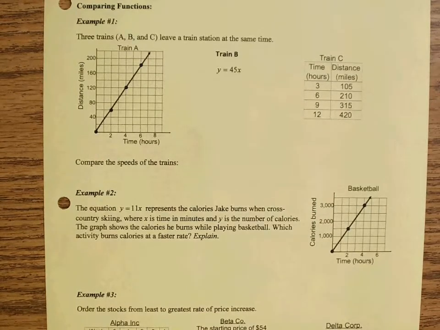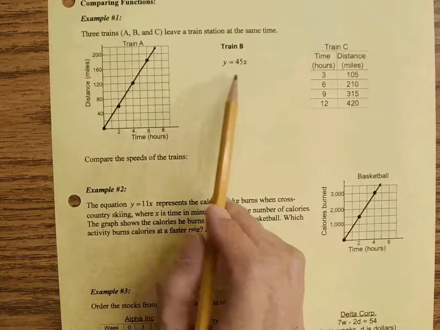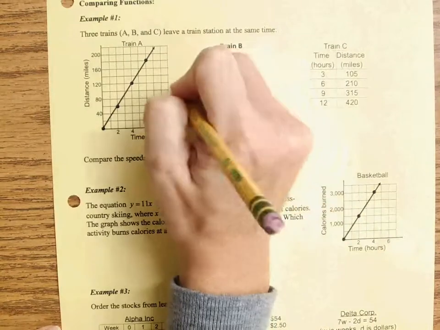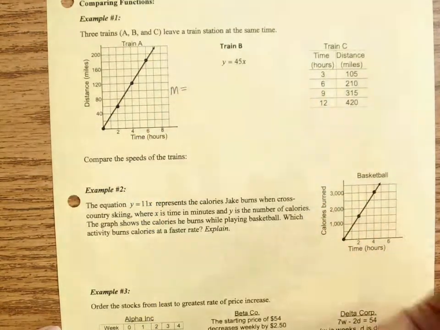Our first example, we have 3 trains, A, B, and C, leave a train station at the same time. And so here is all the different data about those trains as they leave the station. What we're going to be doing is comparing the speeds of each of them. To compare the speeds, we're going to look at rate, okay? And so rate is also known as the average rate of change, and with linear functions, that is also your slope. So what we're going to go ahead and do is we're going to start with this first one.